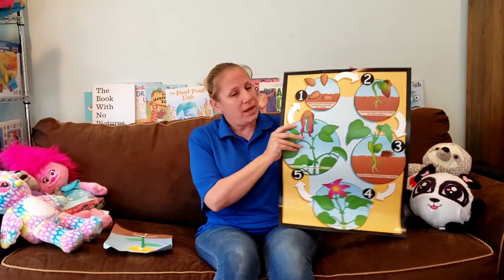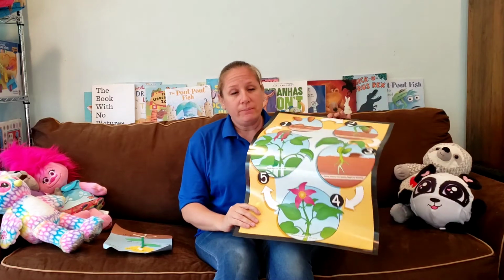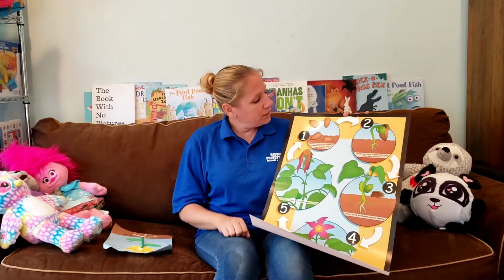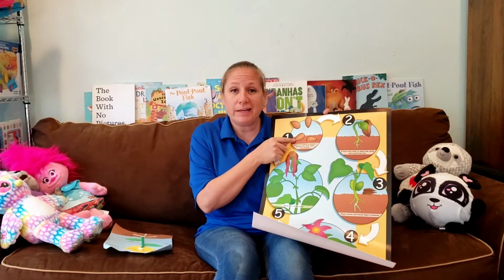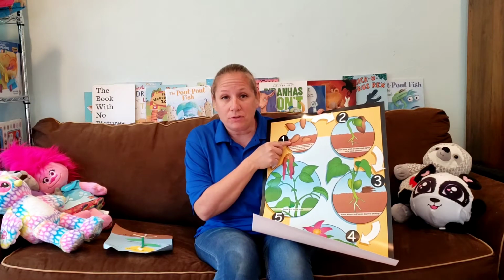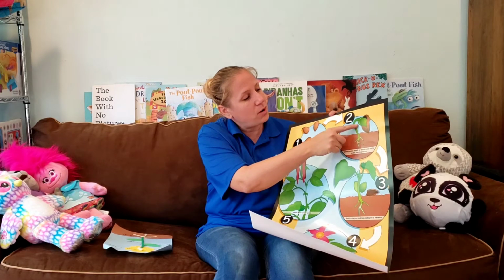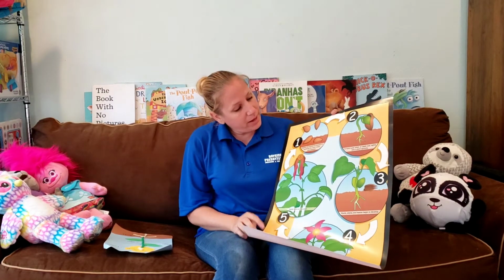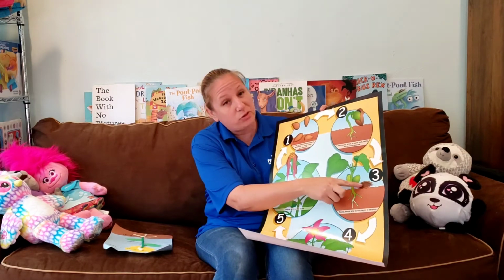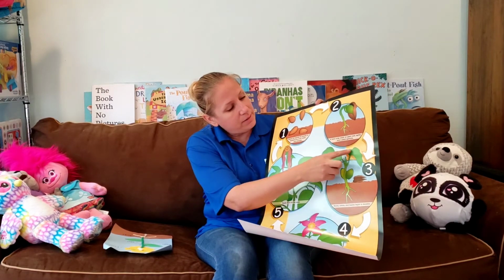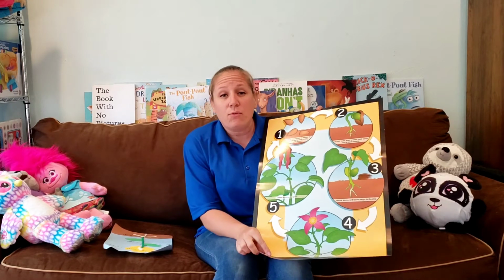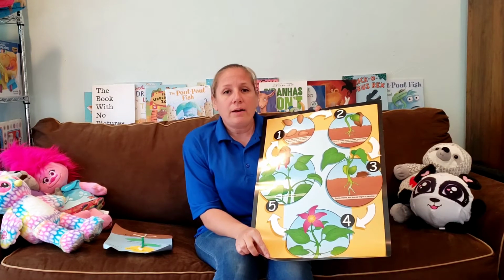So if you help your parents plant a garden, the first thing that you usually do is you plant seeds in the ground, right? So from the seeds in the ground, the roots grow and the plant sprouts. Then it keeps growing and growing. It loses its little seed, and then the leaves form. The first leaves that form on a plant are called cotyledons.